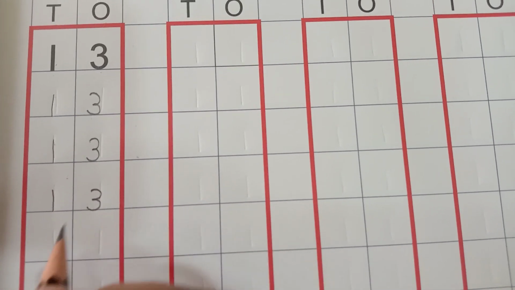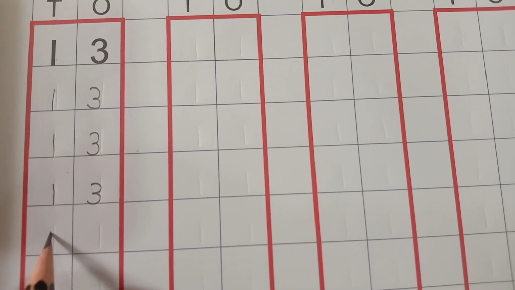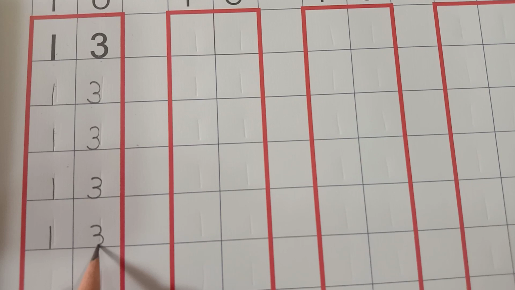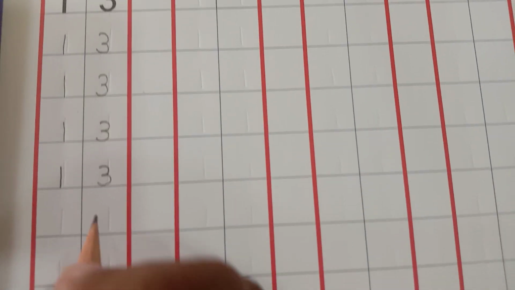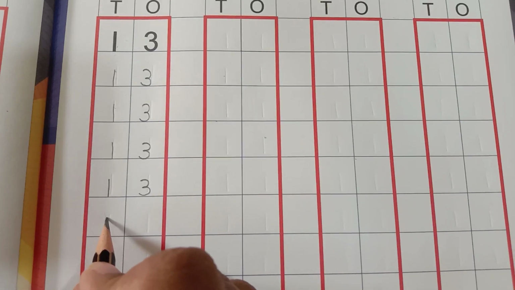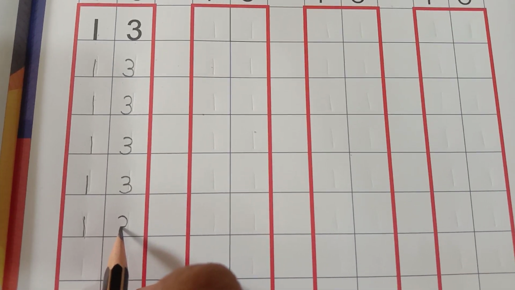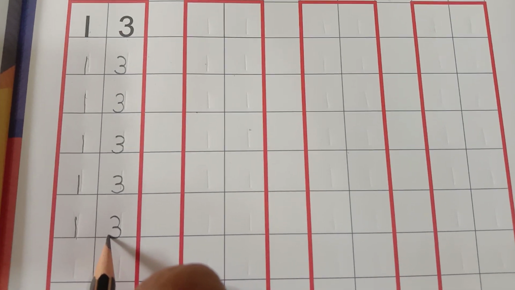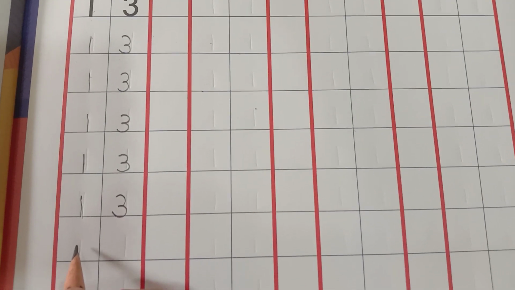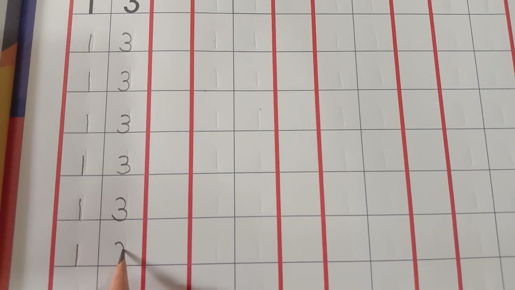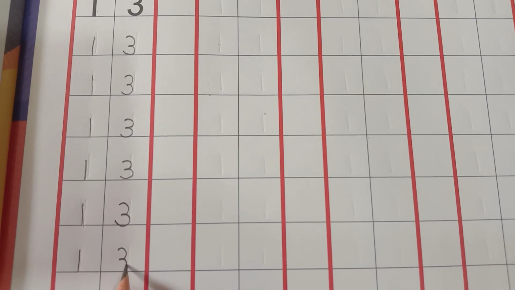1, 3, 13. Again write number 13. 1, 3, 13.